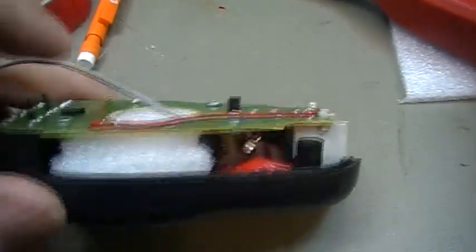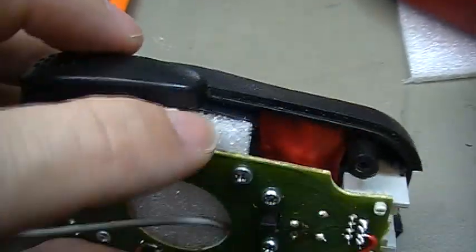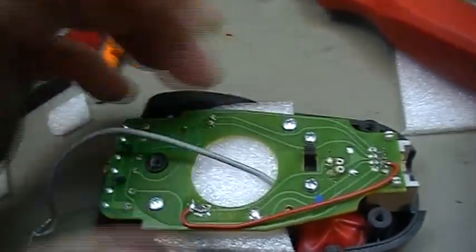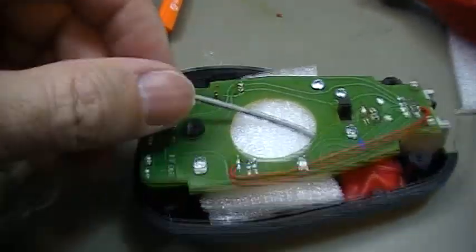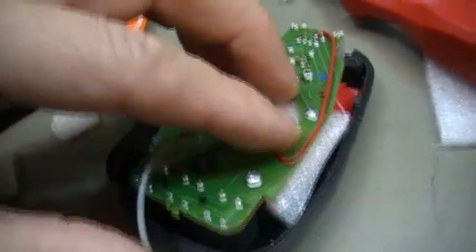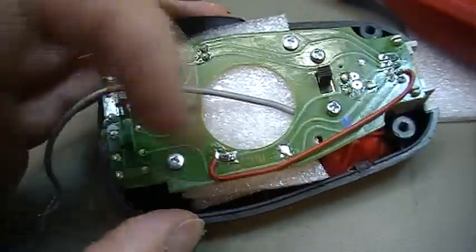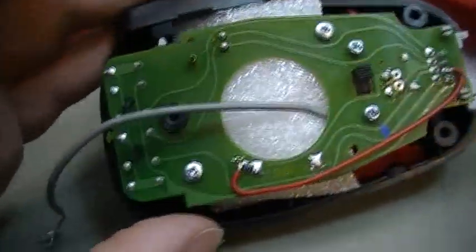You can see a lot of foam is now inside to cover the distance and give the capsule a bit of pressure from behind. Now we have to connect it as already shown, and then we are very close to finishing this job.